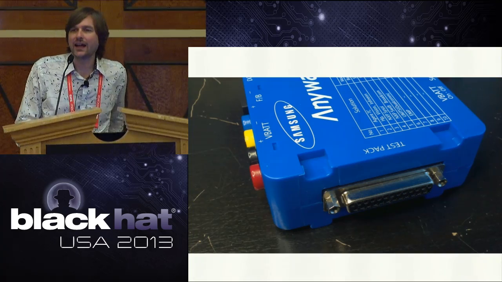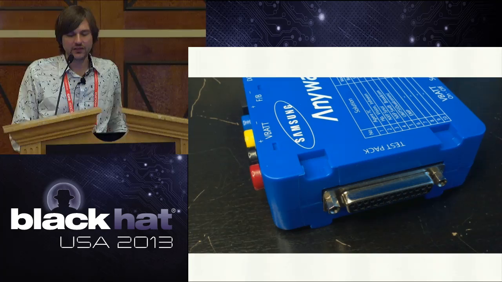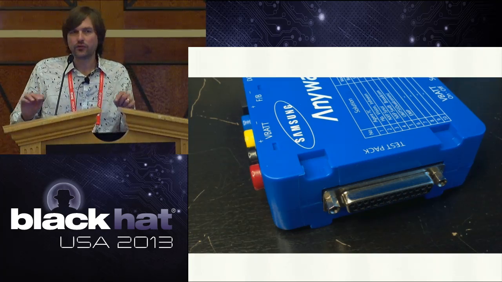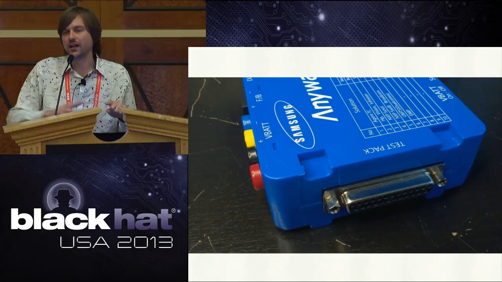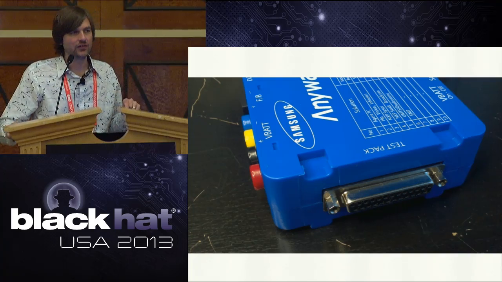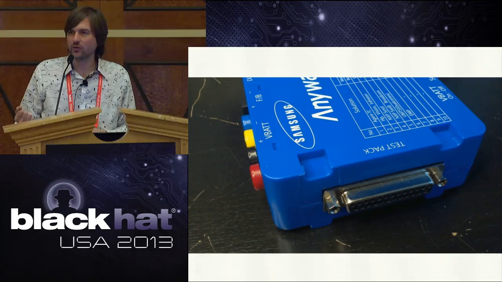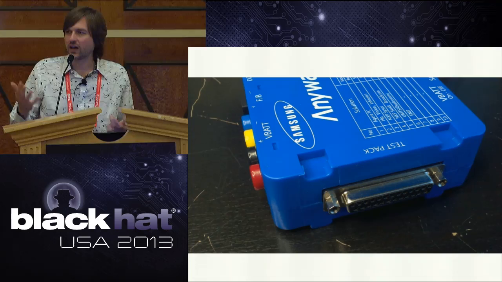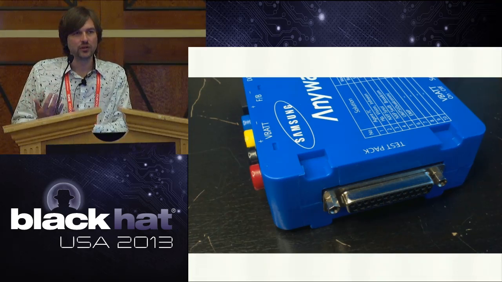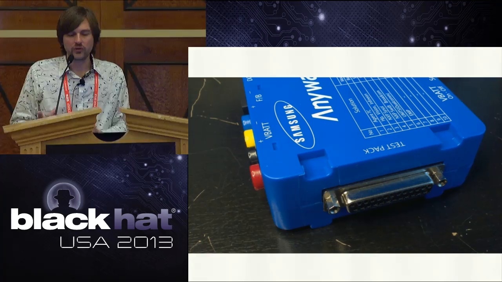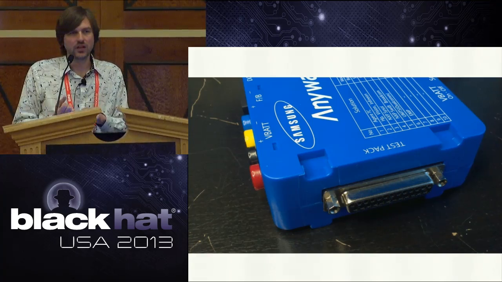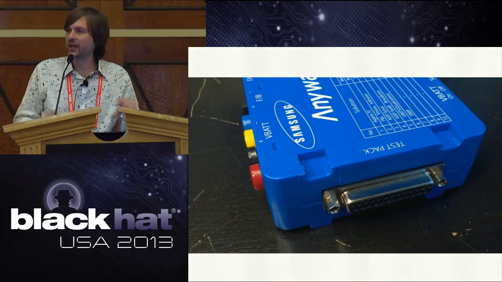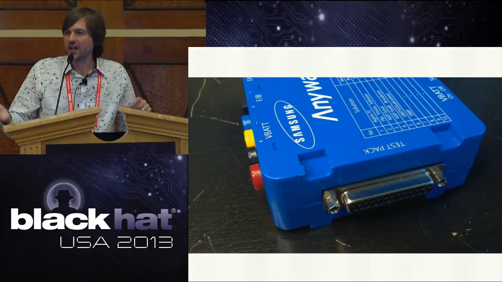There's this test pack connector, and this is a DB25 connector from which this thing connects to the target device. So that's why you have to have a special cable to go with it. In our case, we're mostly using devices that have a USB cable or USB connector. So you get from Samsung this cable that's DB25 on one end and USB on the other end.